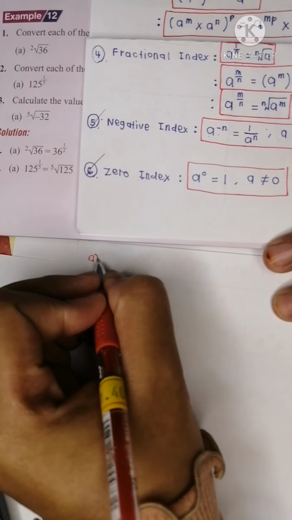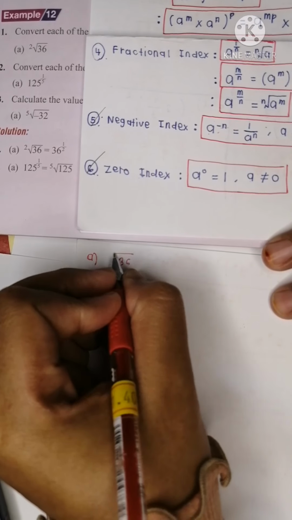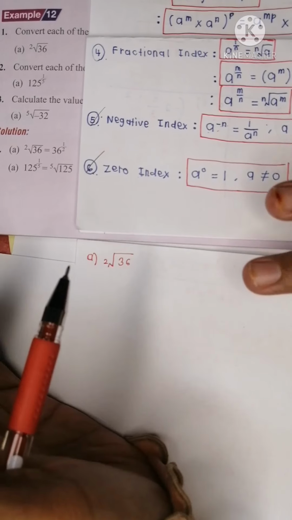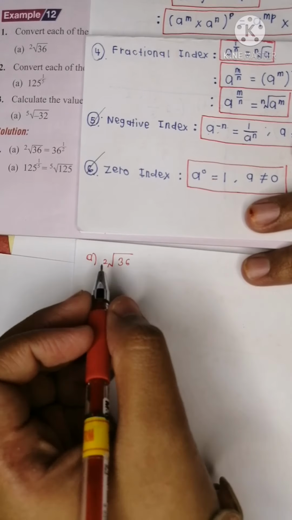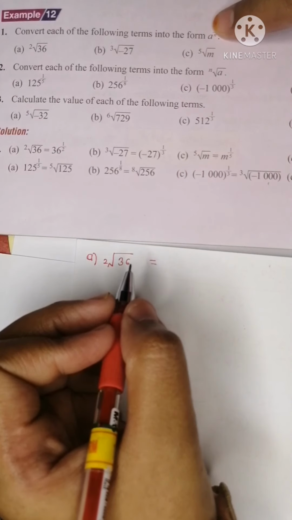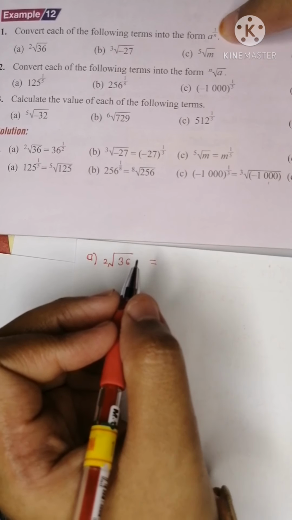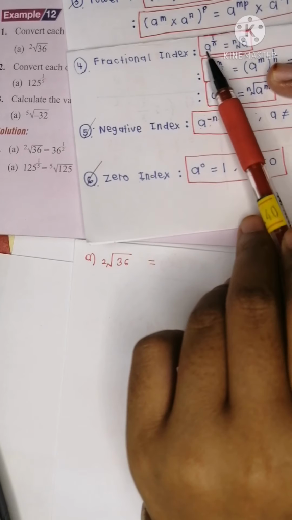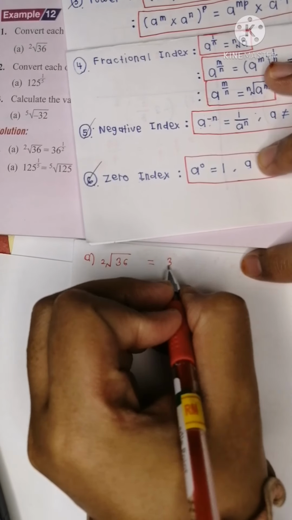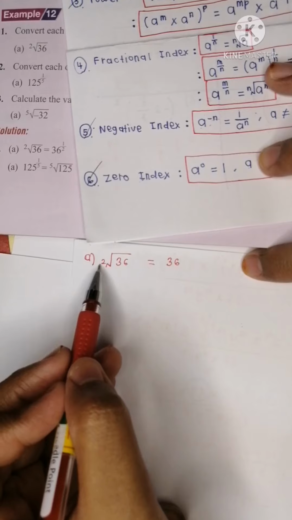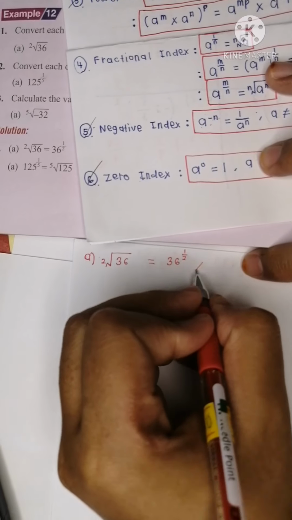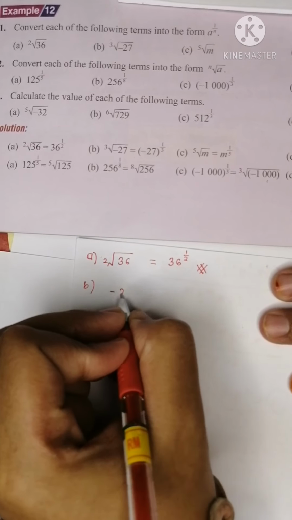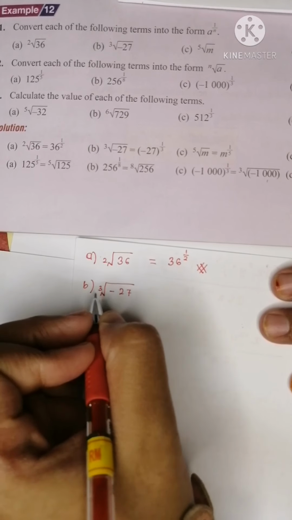Question A, square root 36. Square root 36 you can convert into the form of a to the power of 1 over n. So from this one to this one, how do you change? Look at the a, which is the base, 36. And then 1 over n is 2, so 1 over 2, just like that. This is the answer.